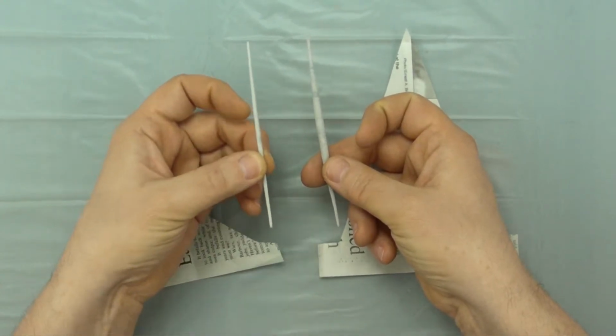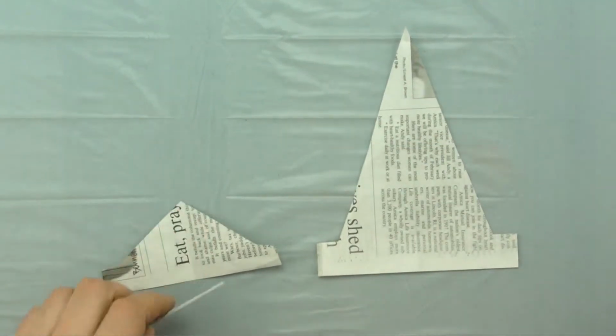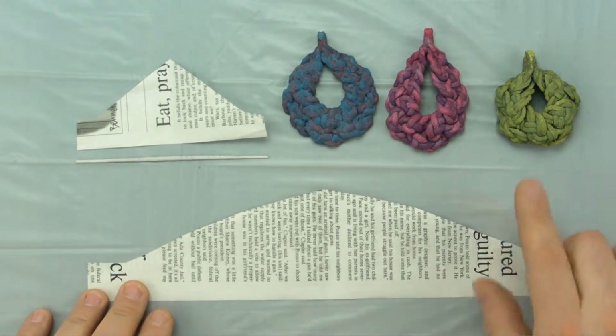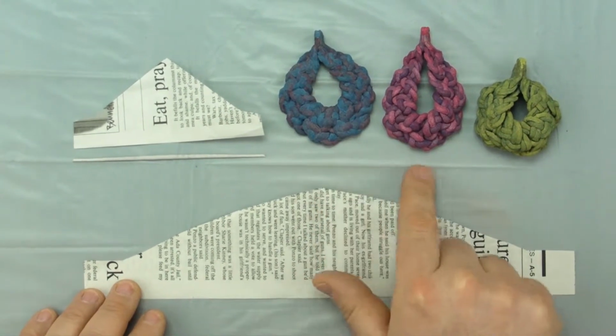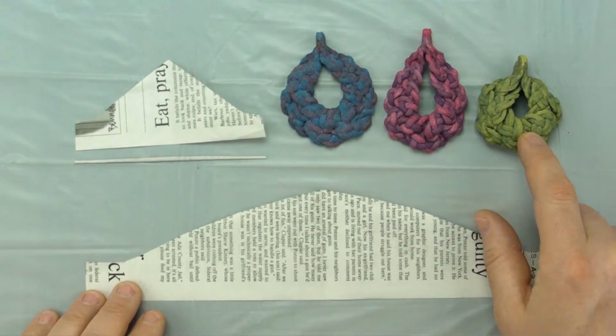Now, why would I want to use a thinner strip? Well, I'll show you. We want to use narrow strips whenever we're going to do a complex project. These two projects each have 9 strips, and this project has 15 strips.